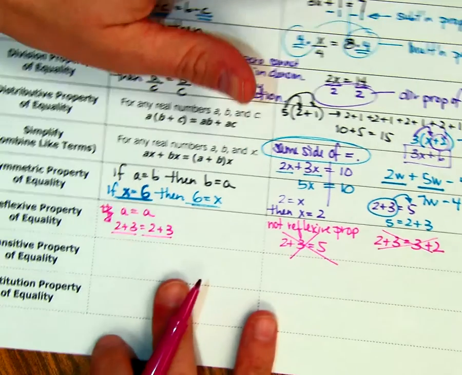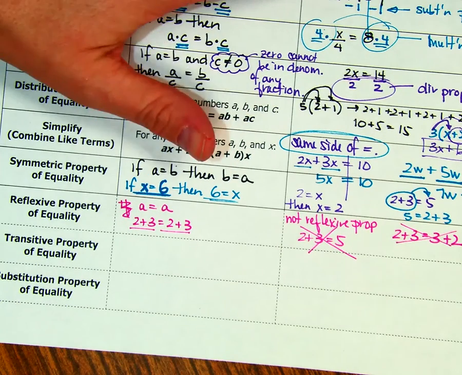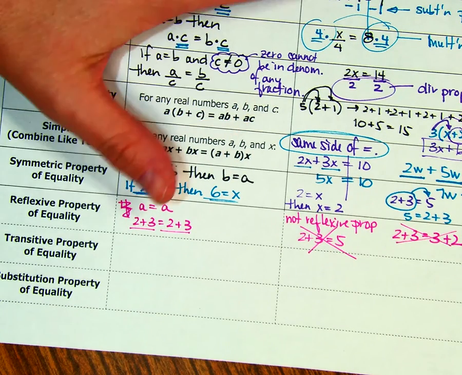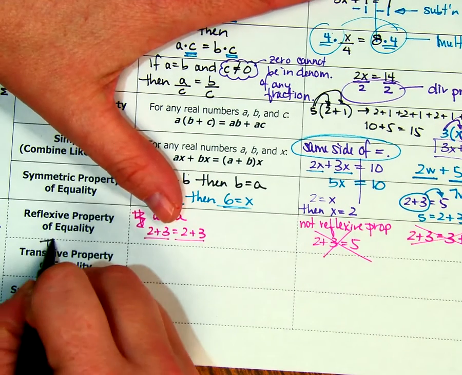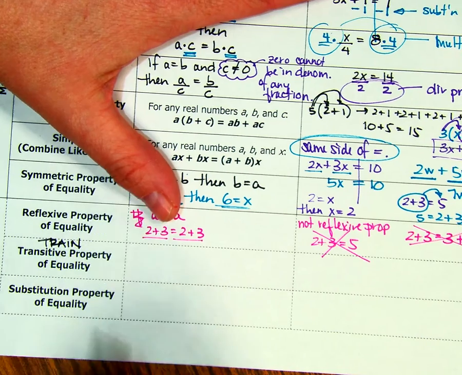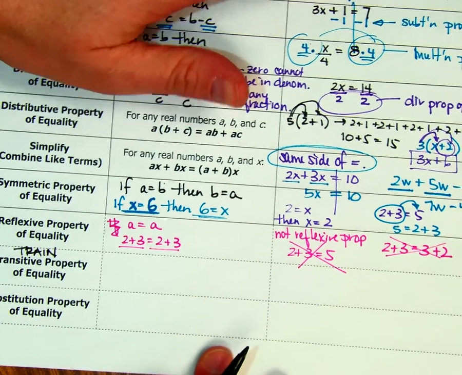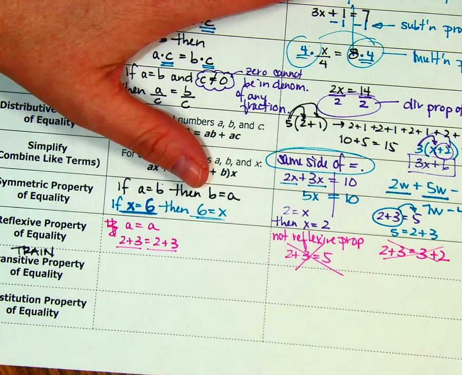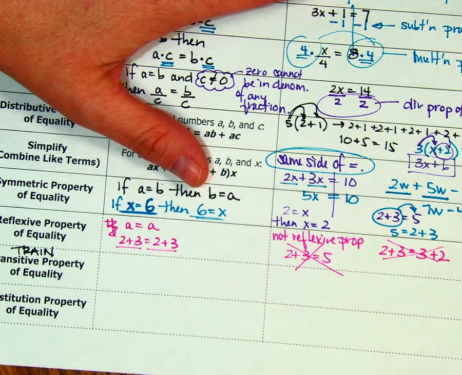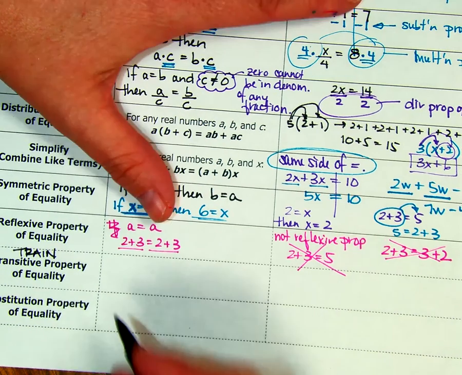The transitive property, when I think of transitive, I think of a train. And every train has an engine and a caboose. But everything in between, the number of cars, that's when it starts to vary.